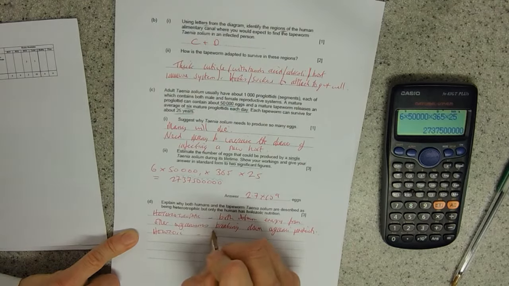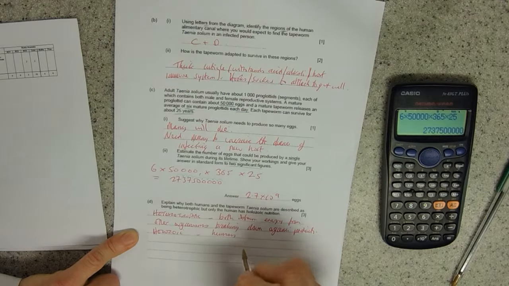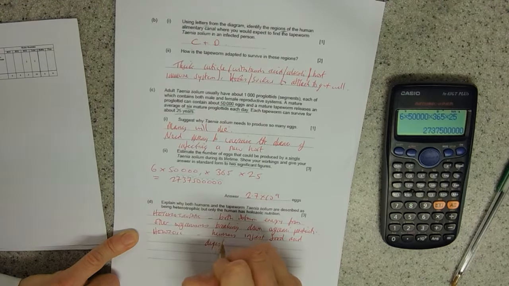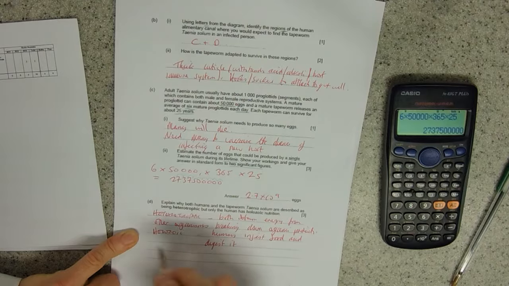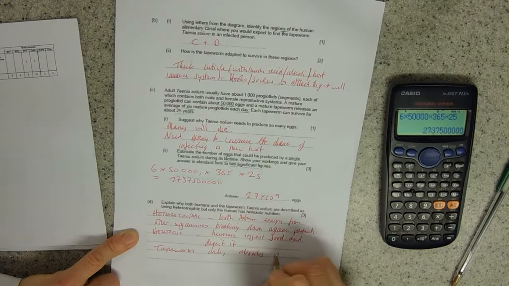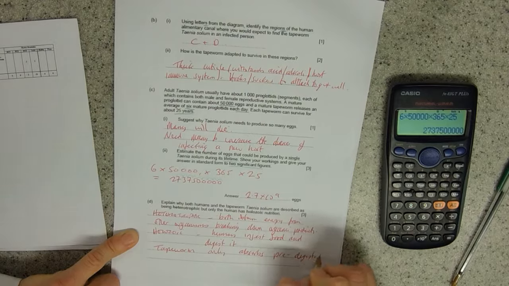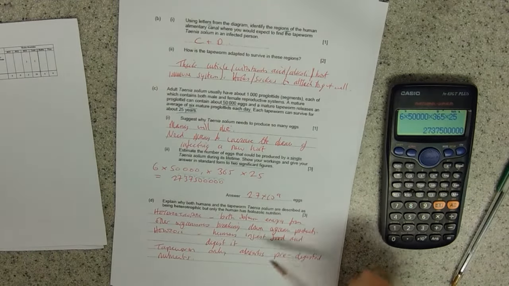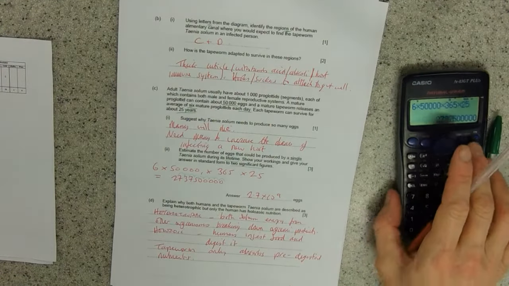So, for example, humans ingest food and digest it, whereas the tapeworm only absorbs pre-digested nutrients. It absorbs those across its body. So the human has actually done the digesting for the tapeworm.